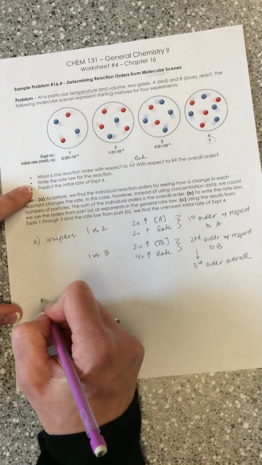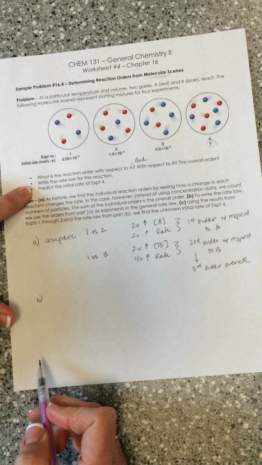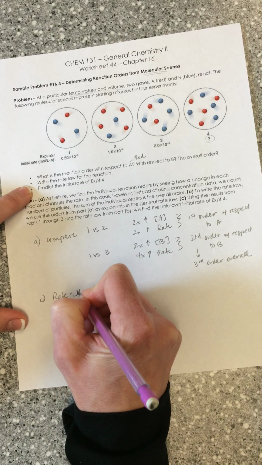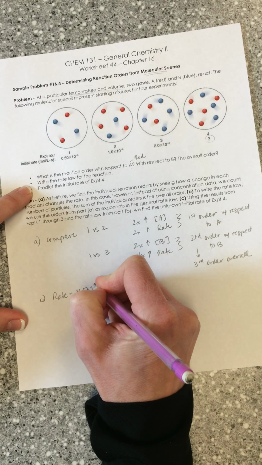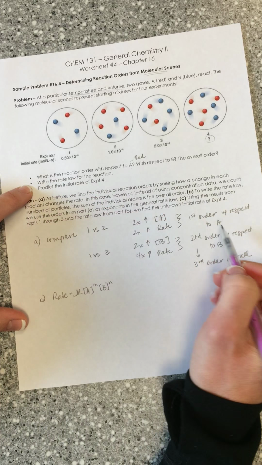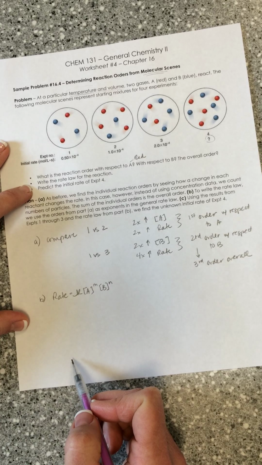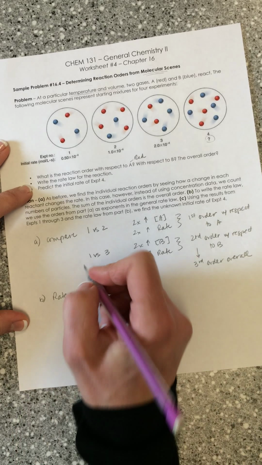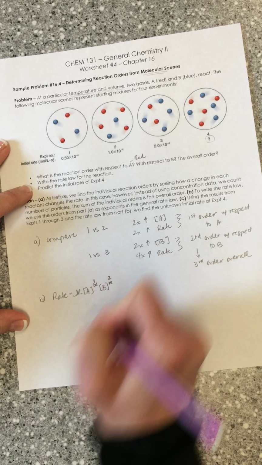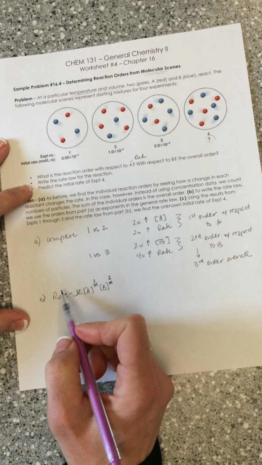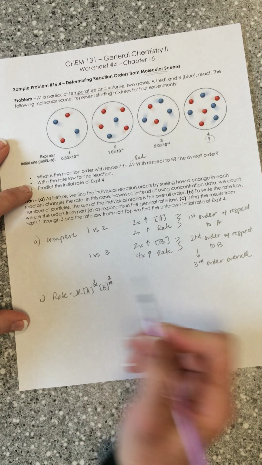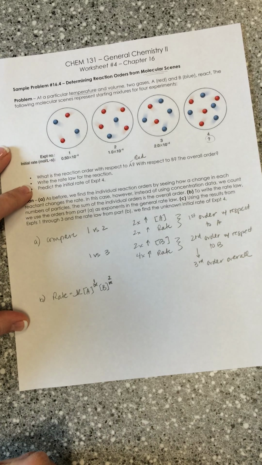Okay, second part here says to write the rate law for the reaction. The generic form of the rate law would have been rate equals rate constant times the concentration of A to the m power times the concentration of B to the n power. But part A actually allowed us to figure out what these reaction orders are. We figured out that it's first order with respect to A, so that means that that's going to be a 1. Second order with respect to B, so that's going to be a 2. So the rate law is rate equals rate constant times the concentration of A to the first power times the concentration of B to the second power.